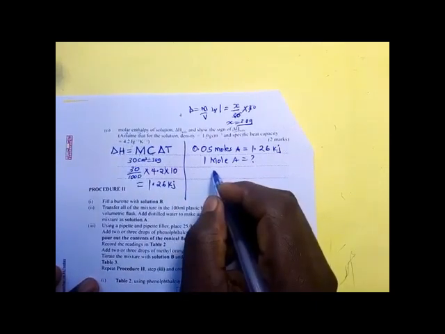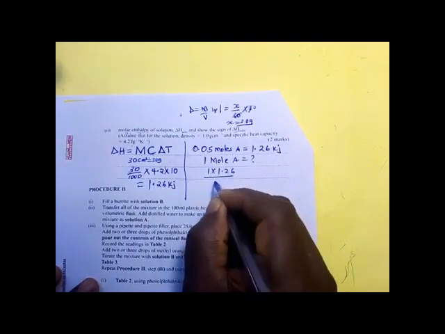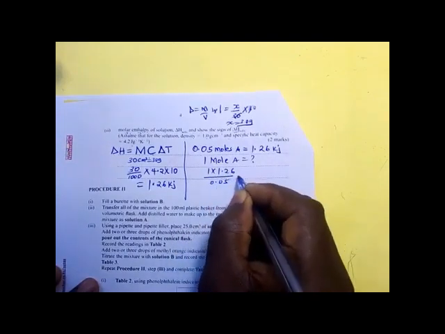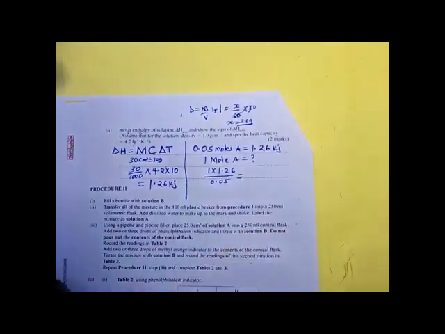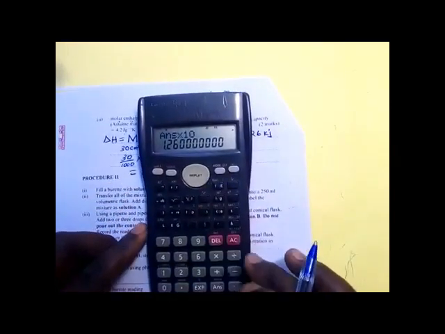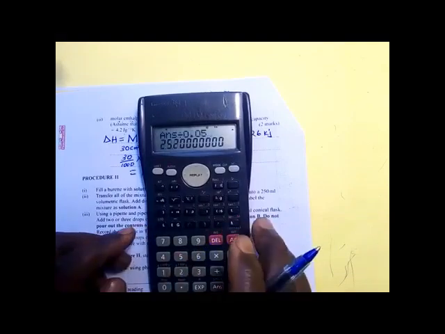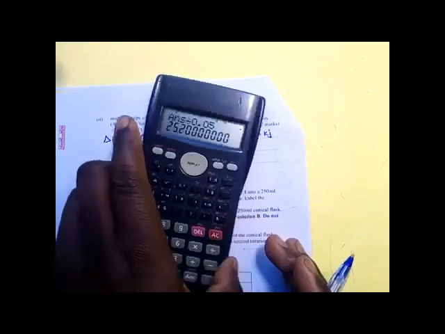So 1 times 1.26 divided by 0.05. Bring your calculator, this answer, and then divide by 0.05. That gives you 25.2.